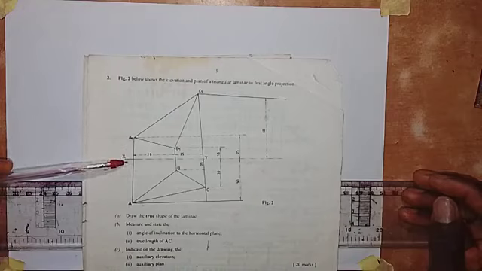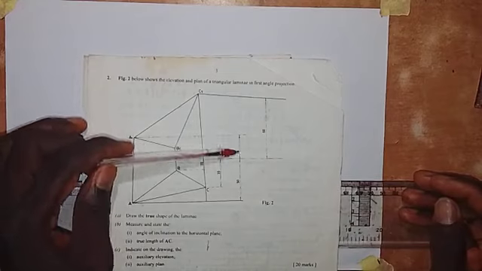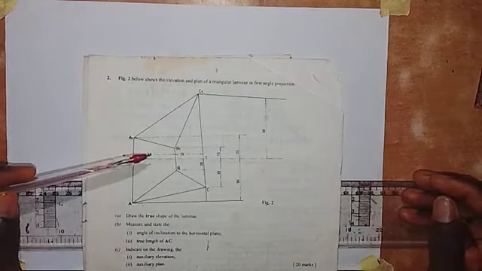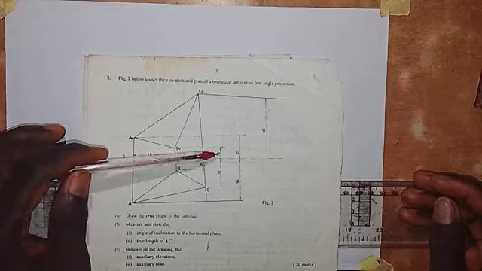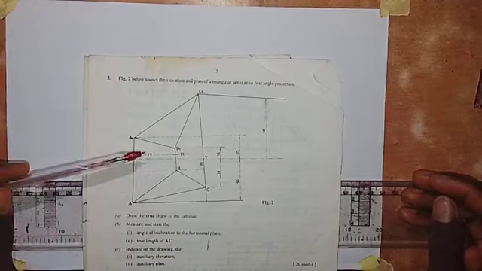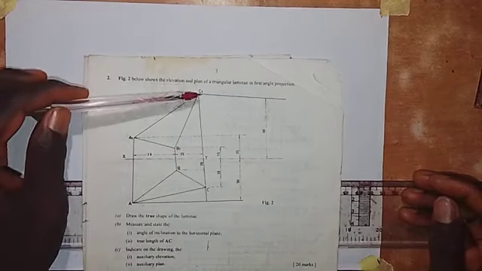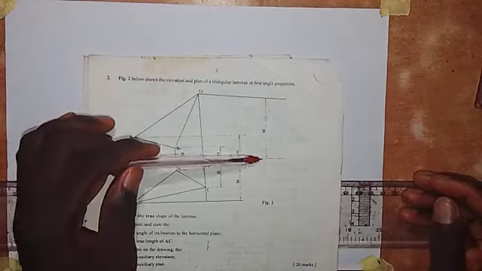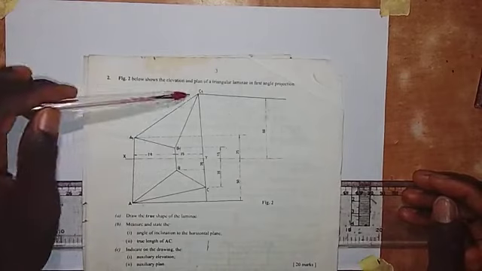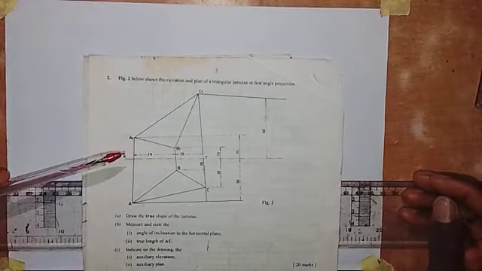Then on the vertical side, for this point A1, the distance from this XY line is 25 millimeters, and the distance of point B1 from the horizontal XY line is 15 millimeters. And then the distance of this point C1 from the XY line is 60 millimeters. That is for this particular shape that we have here.